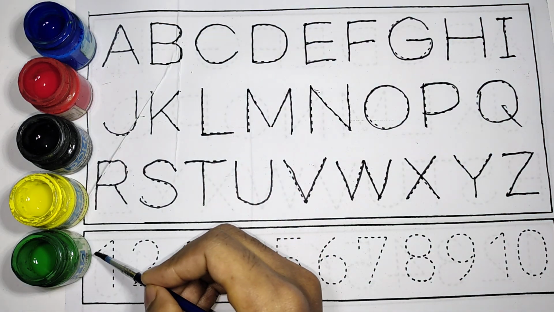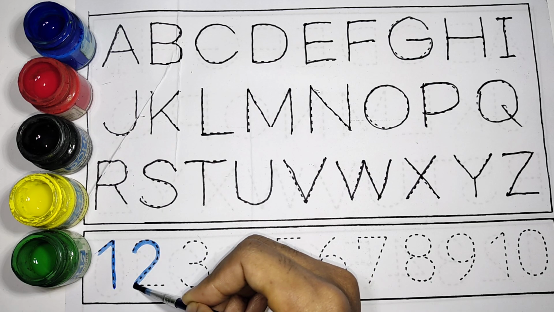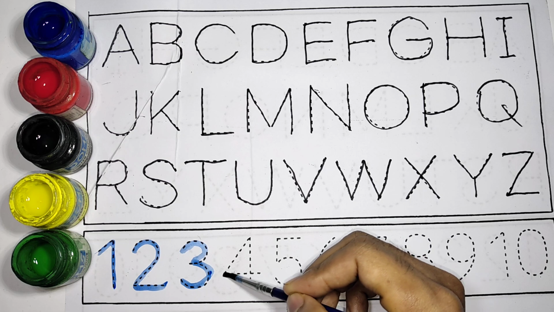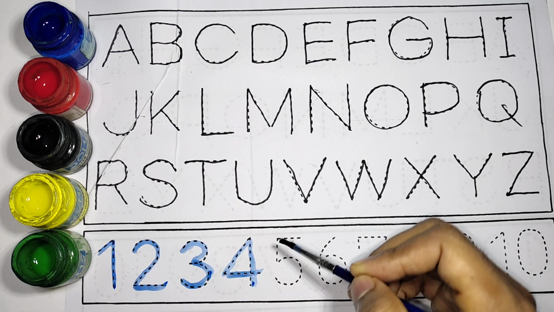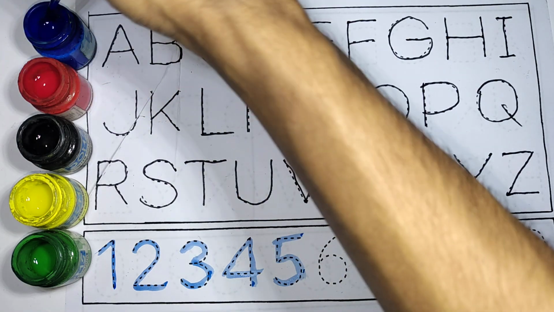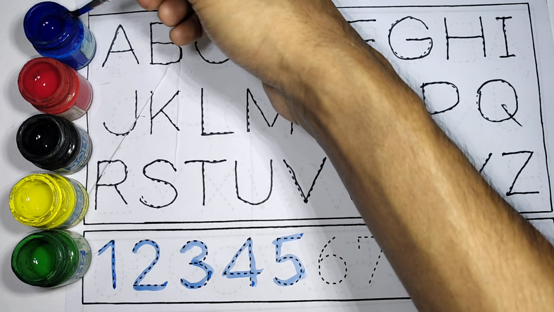First we draw the number of 1. And the next one is 2. Two. Kids, now we draw the number of 3. And the next one is 4. Now we draw the number of 5. And the next one is 6. Six.